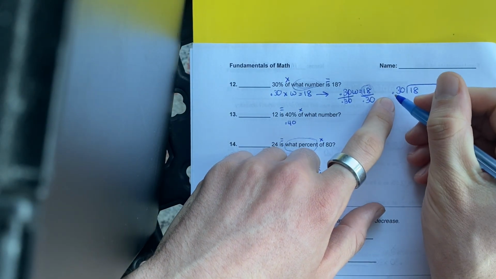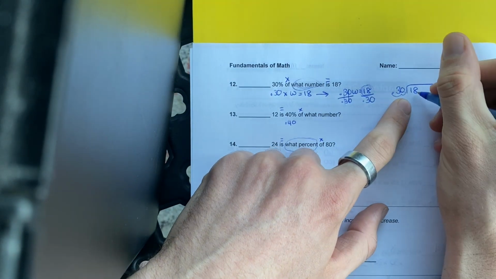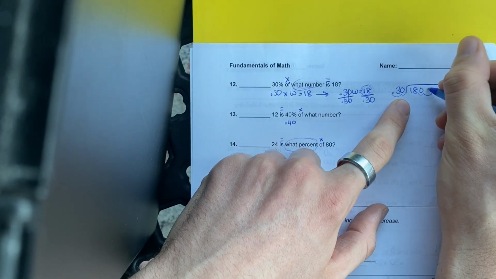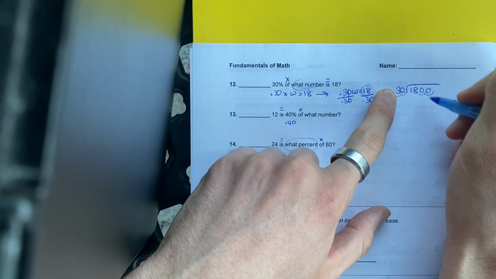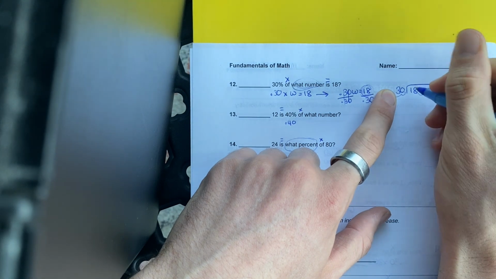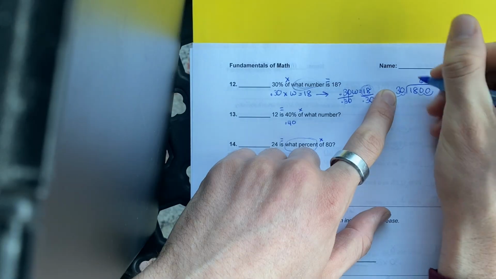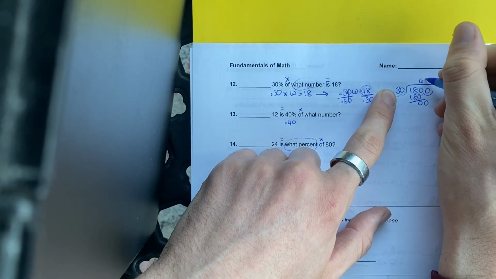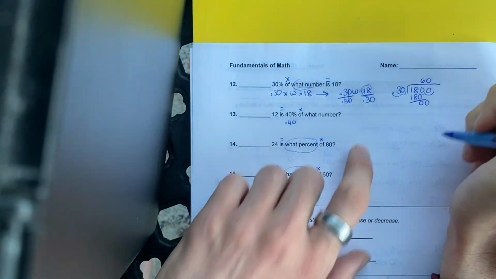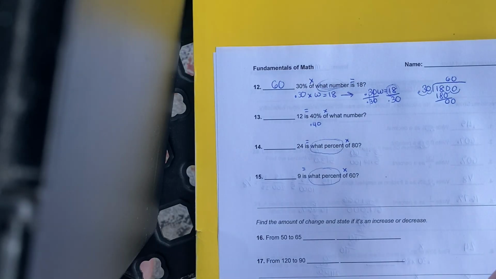All right, so can we have a decimal on the outside? No. We move it over 1, 2, so that adds 2 zeros. Now we're looking at 30 going into this number. Doesn't go into 18. Nope. 180 though. 6 times 30 is 180. 0, 0. Can it go into 0? 0 times. No. So that would tell us the answer is 60.